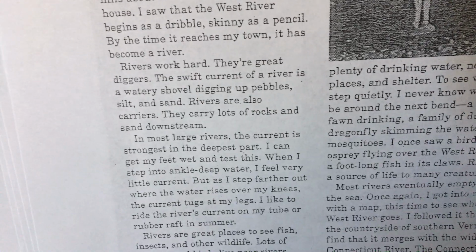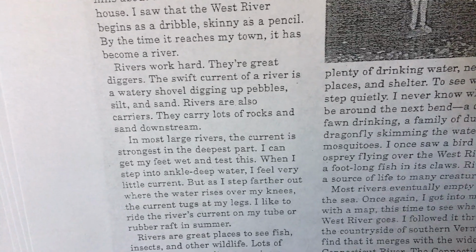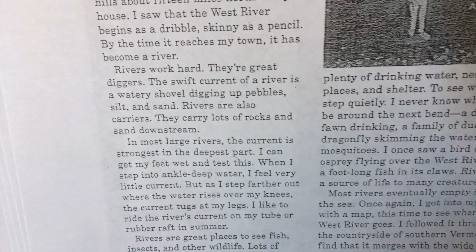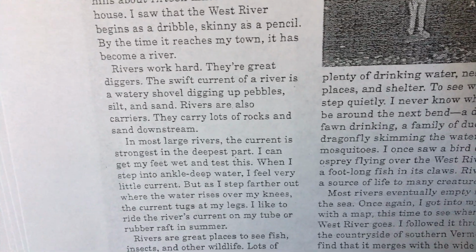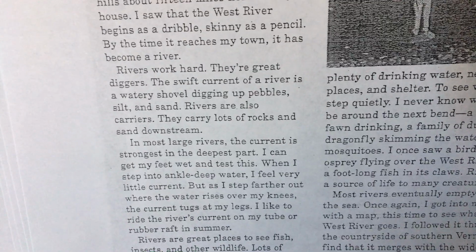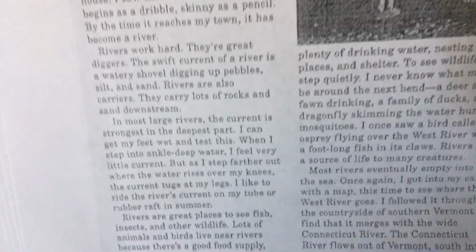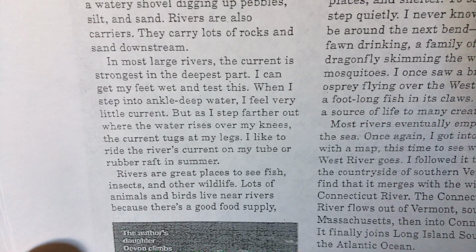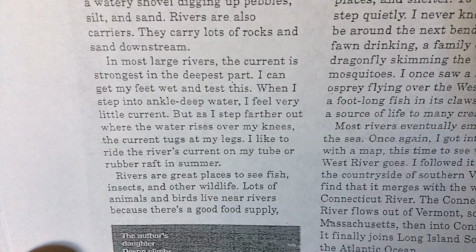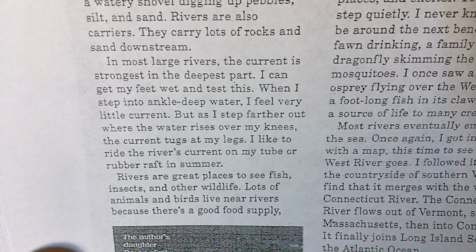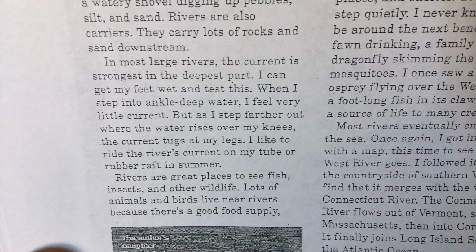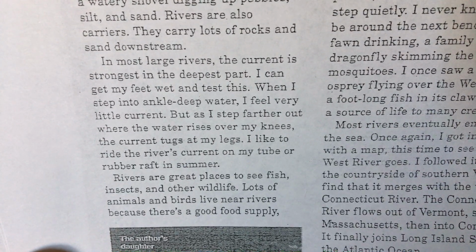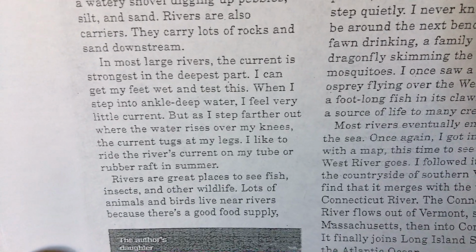Rivers work hard. They're great diggers. The swift current of a river is a watery shovel digging up pebbles, silt, and sand. Rivers are also carriers. They carry lots of rocks and sand downstream. In most large rivers, the current is strongest in the deepest part. I can get my feet wet and test this. When I stand in ankle-deep water, I feel very little current. But as I step farther out where the water rises over my knees, the current tugs at my legs.